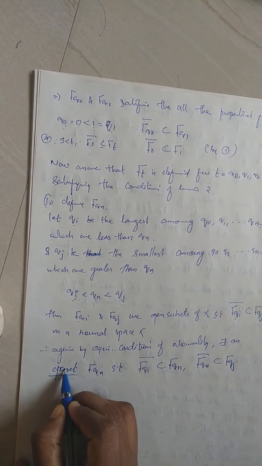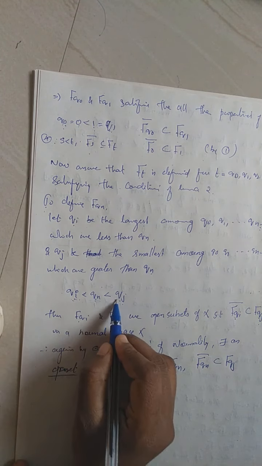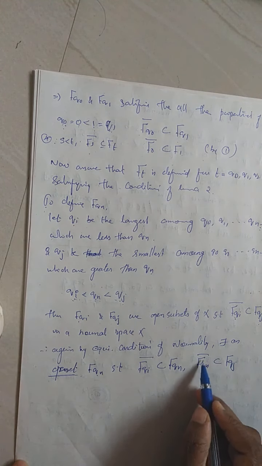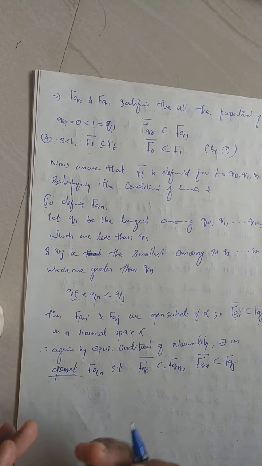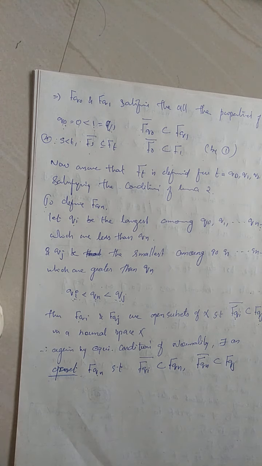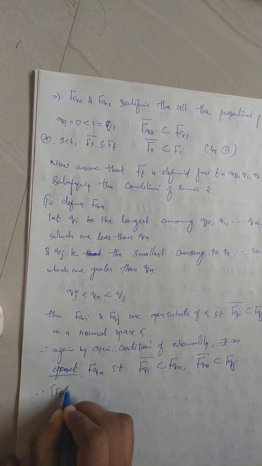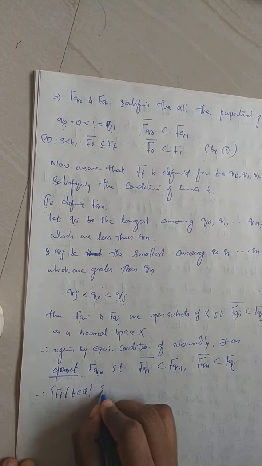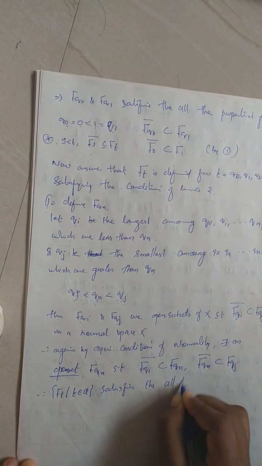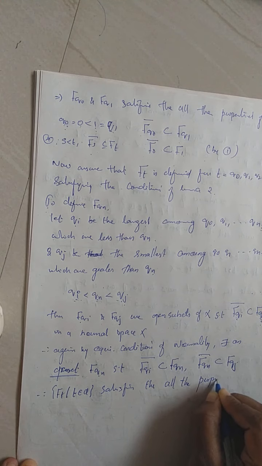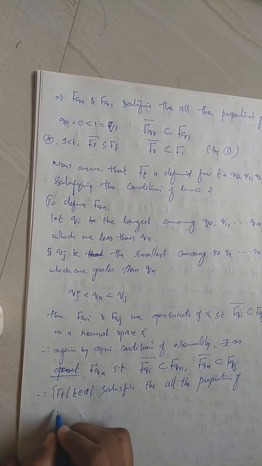F_q is an open set, and when q_n is less than q_j we have, by normality, F_q_n closure contained in F_q_j. So if you define the F_q_i's using normality, all these F_q_n's will satisfy all the properties of the lemma too. Therefore the collection F_t such that t in Q satisfies all the properties of the lemma too.